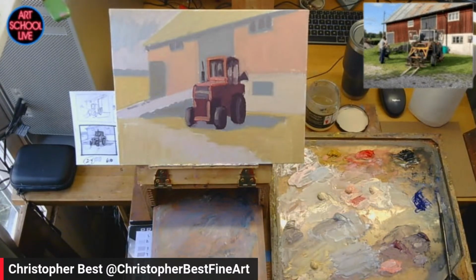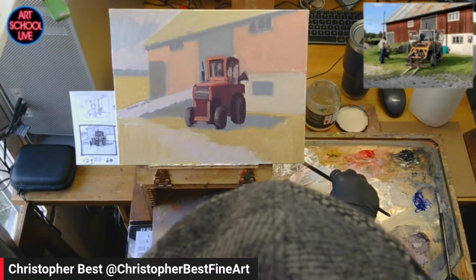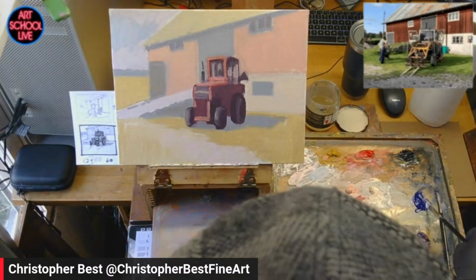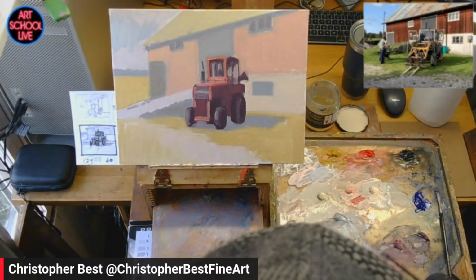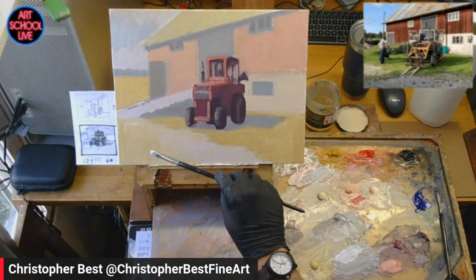Yeah, just slightly darker or slightly lighter than the value that you've set down initially. Or slightly cooler, you know. Sometimes the same value, but a different temperature. Exactly.